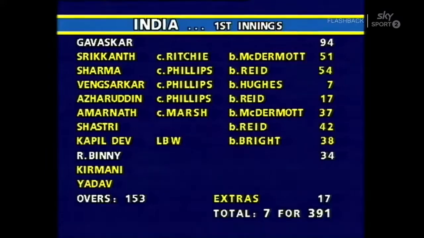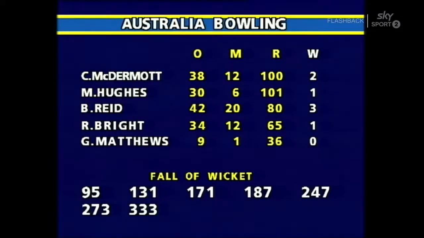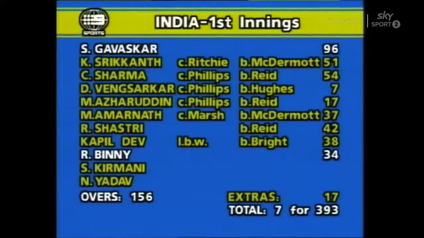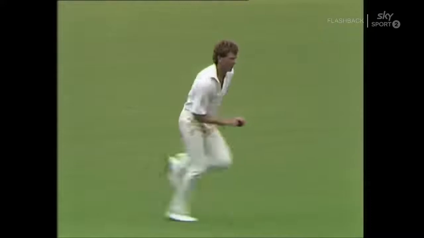The overnight score: India 7 for 391, had a 10-run lead over Australia. Gavaskar 6 away from his century, Binny on 34, and still to come, Kirmani and Shivlal Yadav. The bowling figures for Australia when they walked onto the field today: McDermott had 2 wickets, Reid 3, and Hughes had also bowled very well. We pick up play now with the first ball of the 4th over, and your commentator is Ian Chappell. Binny on 34, Gavaskar just 1 boundary away from a 31st Test century, facing Craig McDermott.